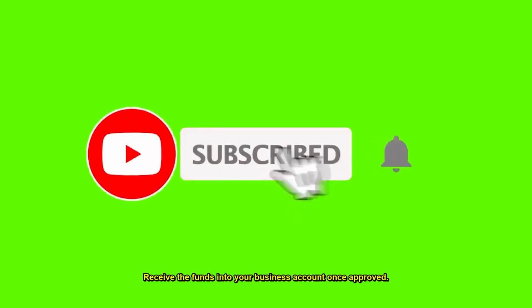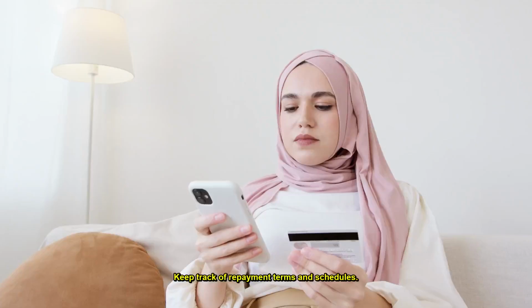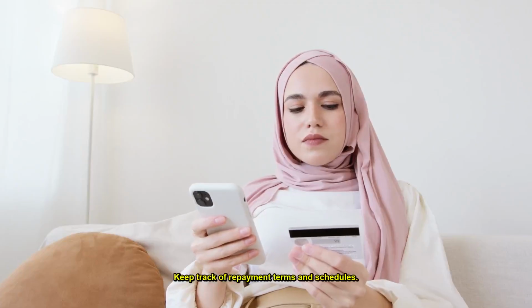Provide any additional information requested by the lender. Sign the loan agreement electronically. Receive the funds into your business account once approved. Keep track of repayment terms and schedules.